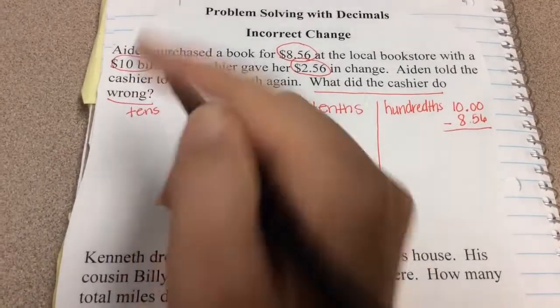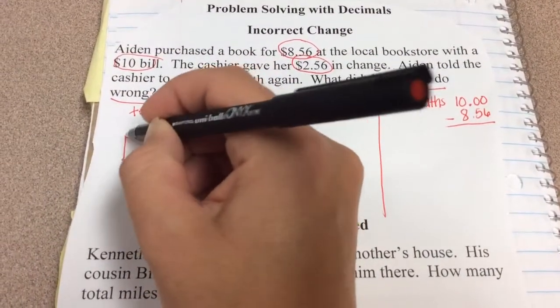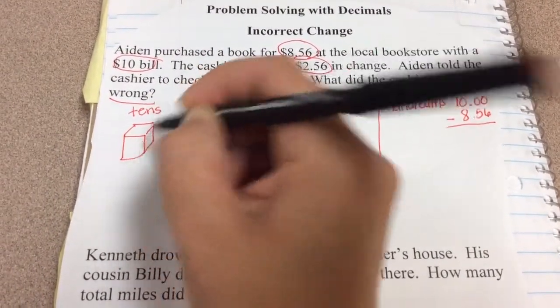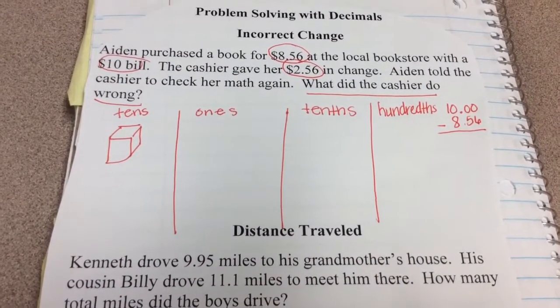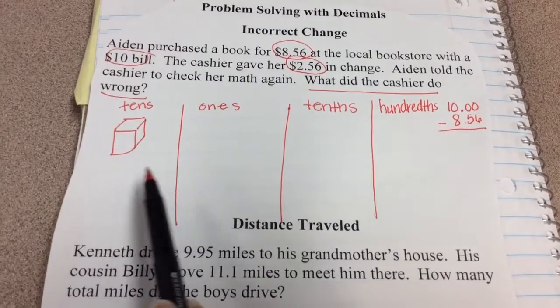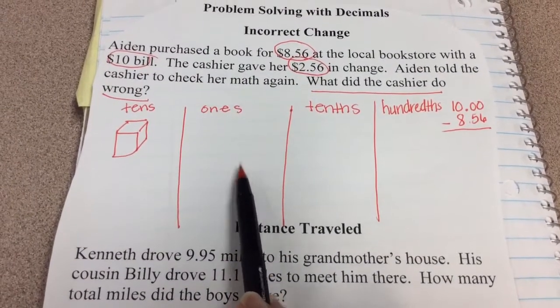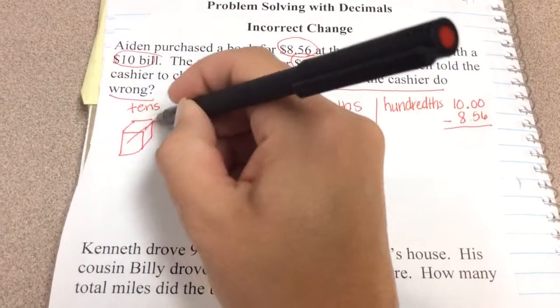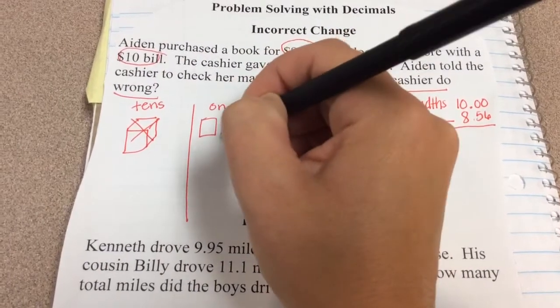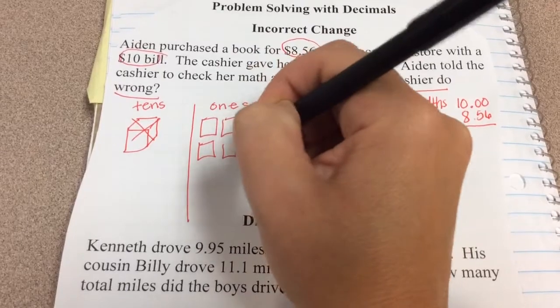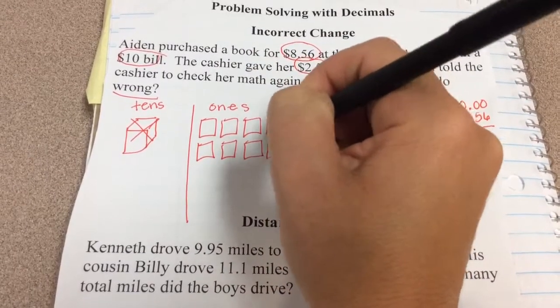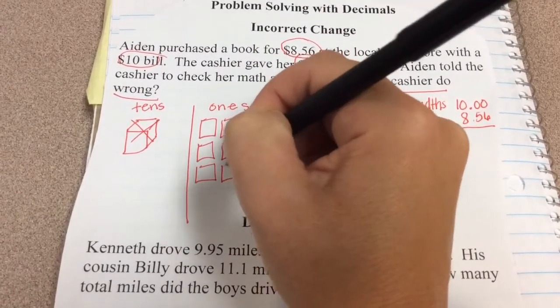All right, so I started off with one cube, and that's all I started off with. So I had to make change. So they purchased a book for $8.56, so I have to take away $8.56. So I'm going to change this into 1, 2, 3, 4, 5, 6, 7, 8, 9, 10 flats.